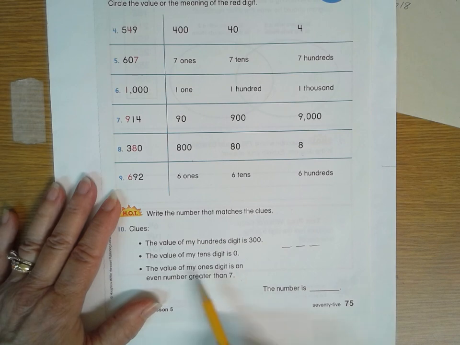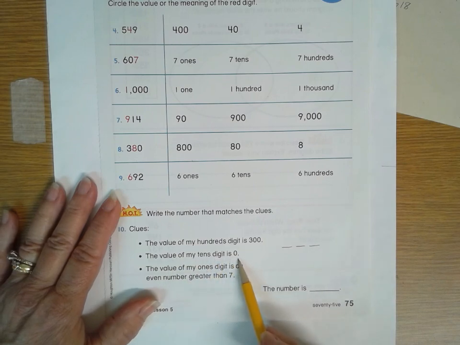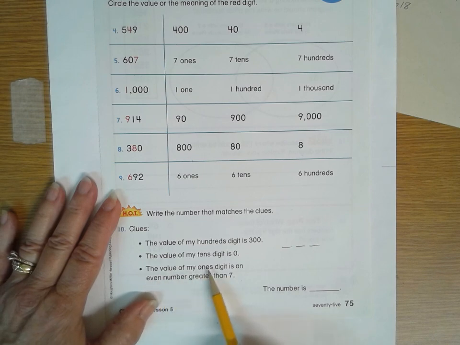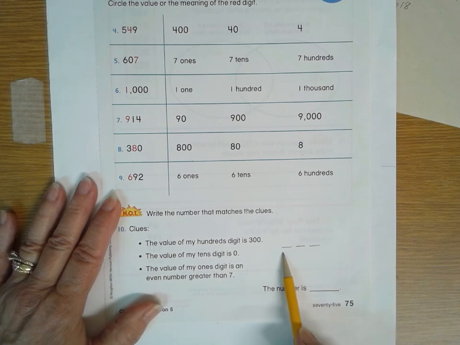So the value of my hundreds digit is 300. So where would you put that digit to make it be worth 300? And the value of my tens digit is 0. So we have 0 tens. And the value of my ones digit is an even number greater than 7. So it has to be a number that's greater than 7, and it has to be an even number. So if you write your digits there and then write the number down there.